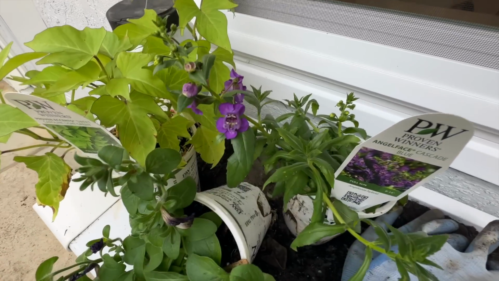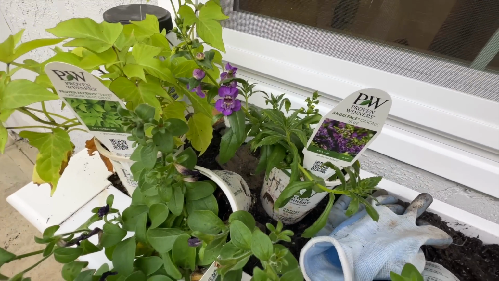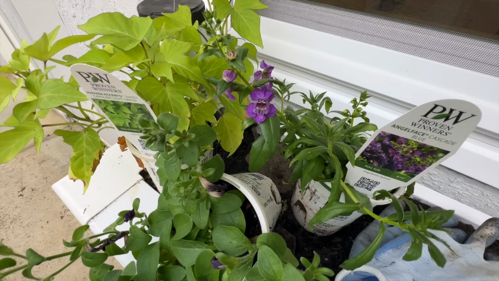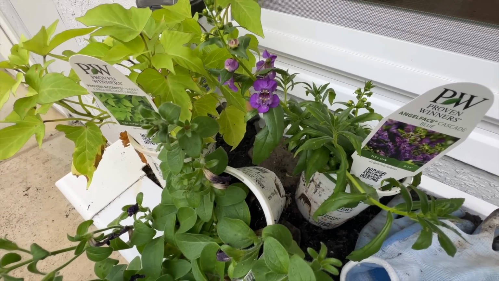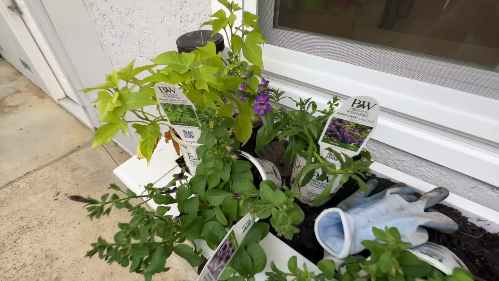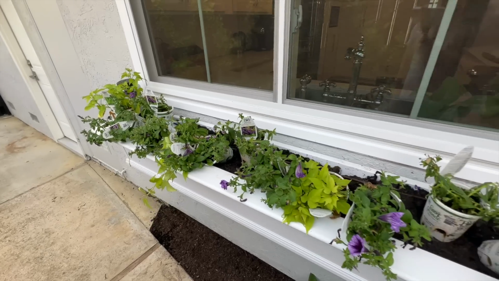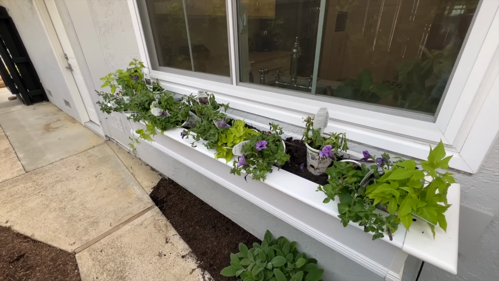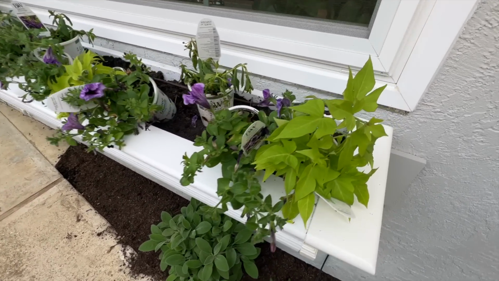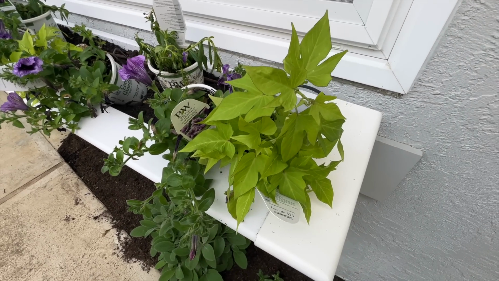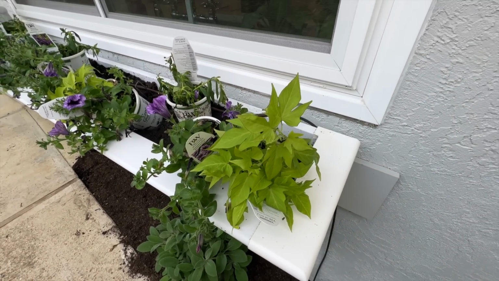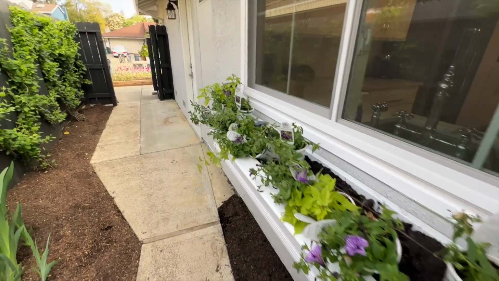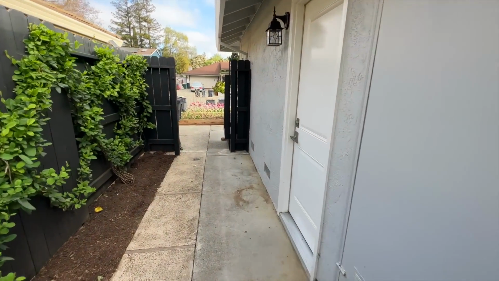And then this one is supposed to have grape soda fragranced blooms, which I thought was pretty cool. 8 to 14 inches tall, up to 2 feet wide as well. So I do think this window box is going to be pretty full as the season goes on. I will keep you guys updated, but just so you know, I am planning on pruning this sweet potato vine for sure. Okay, let me show you the ones that I'm planning to plant in my part shade window box.